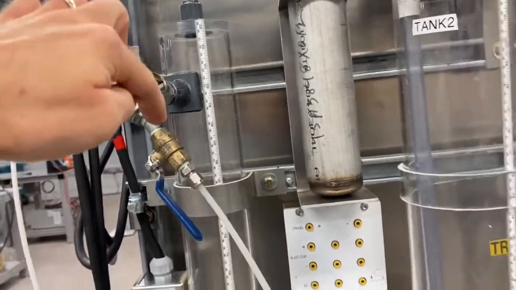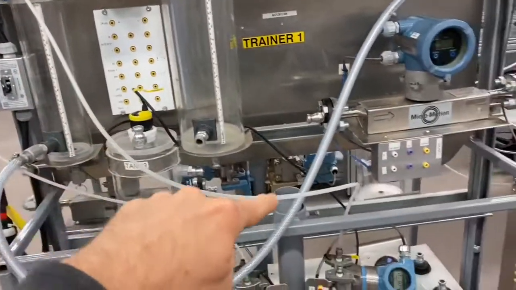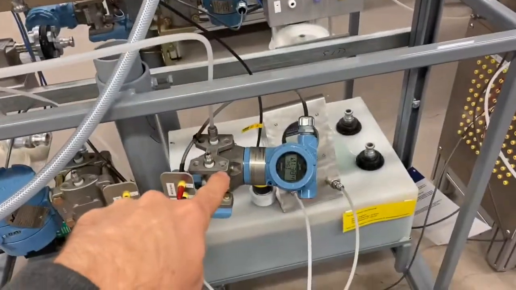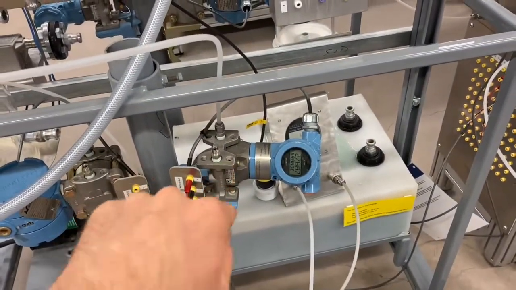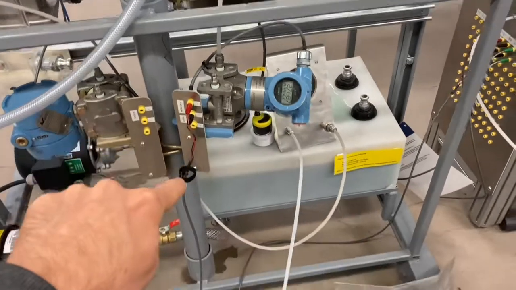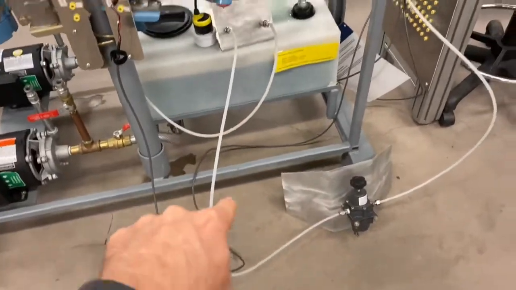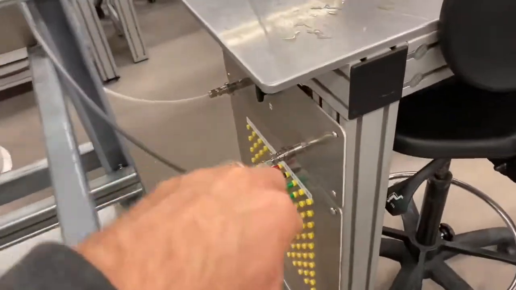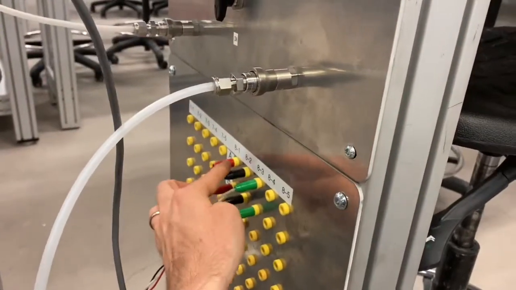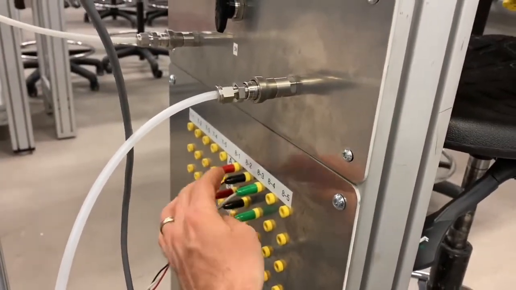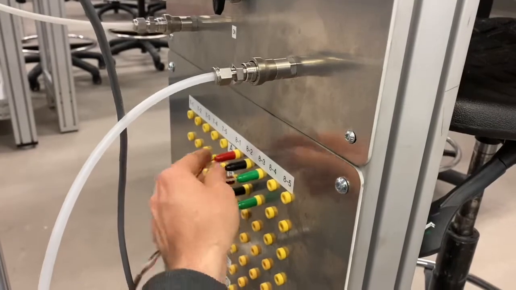We're sensing the air pressure off this line right down here. It comes down to this differential pressure transmitter that we're using to measure the pressure. And the transmitter is wired in. You can see this wiring goes down over and it connects to these top 3 terminals here. So positive, negative of the transmitter and the shield running back up top here.